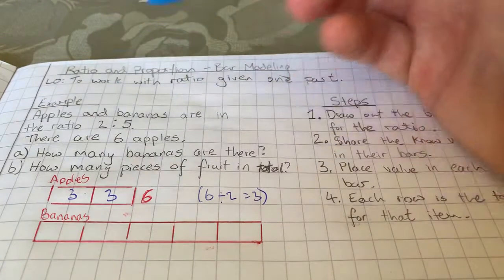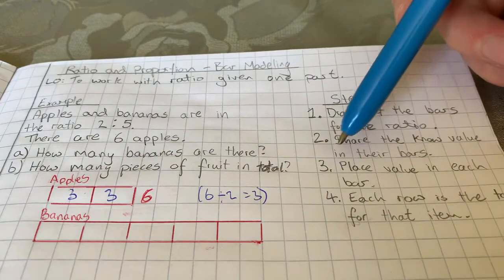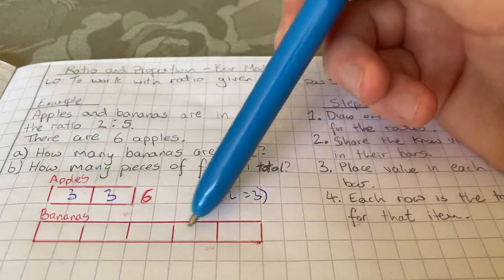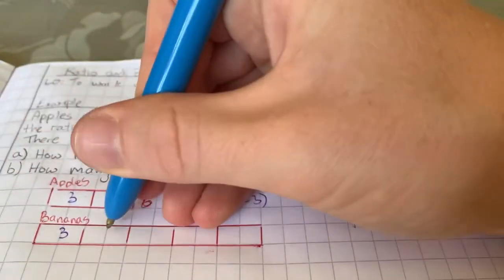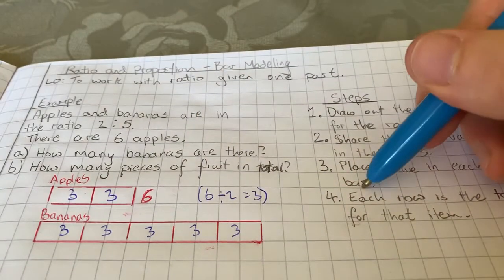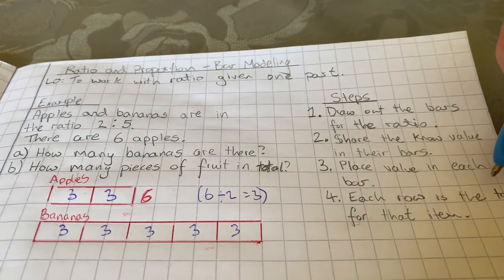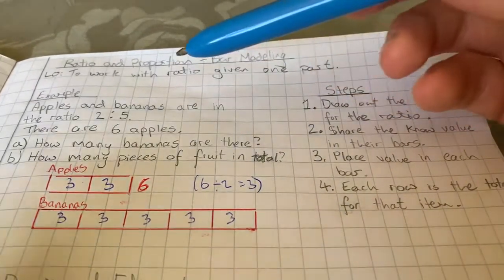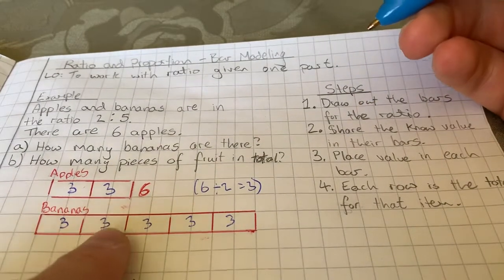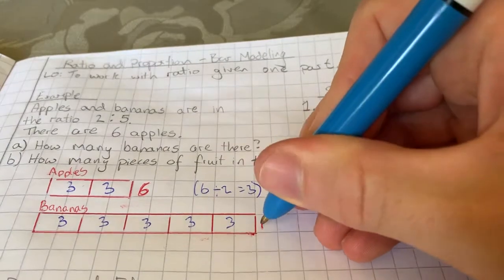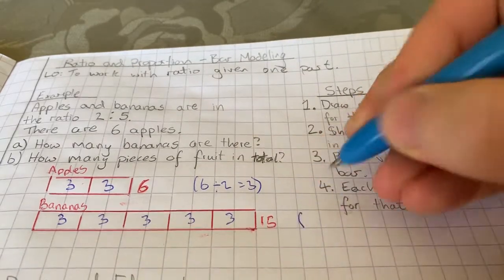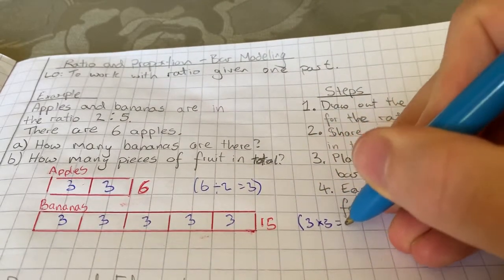All right. Then once you've done that, share it into the known ratios. Place value in each bar. So that value now we're going to place into every single bar. We've got every block. So we've got 3, 3, 3, 3, 3. Now, each row that you have is the total for that item. So bananas, that row there is the total for bananas that we've got. So we've got 3, 3, 3, 3, 3, and that makes 15. So what we've really done there is put it in brackets, 3 times 5 is 15.